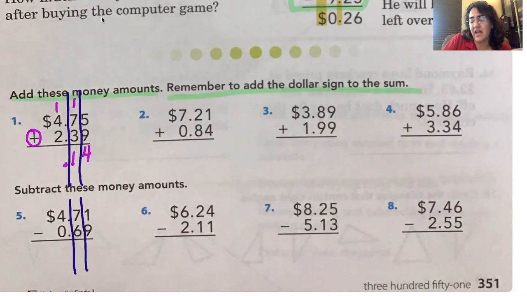And then we're going to add 1 plus 4 plus 2 is 7. And what did I forget, friends? Kylie, can you tell me what I need in my answer? The dollar sign. Okay, so I have $7.14.